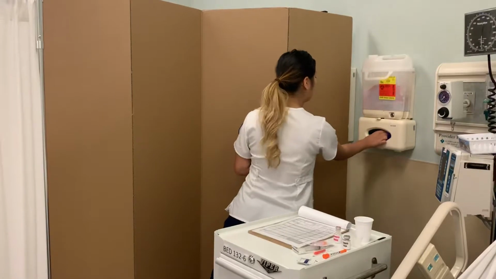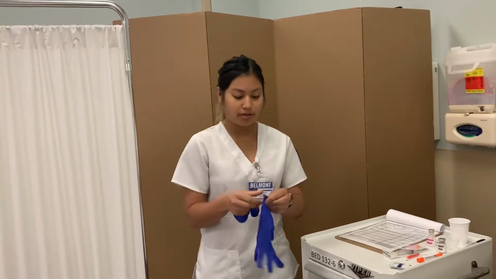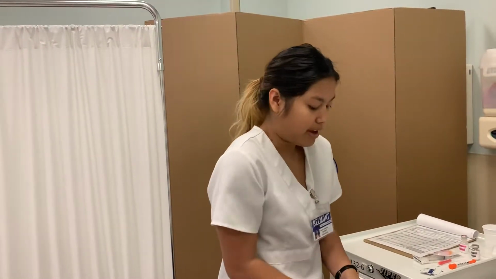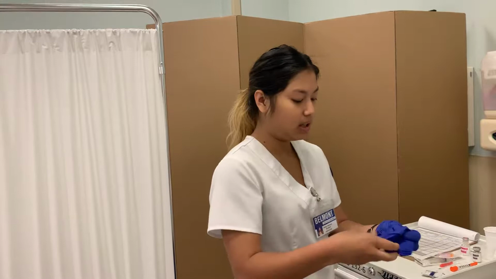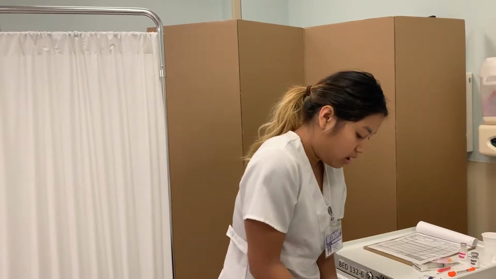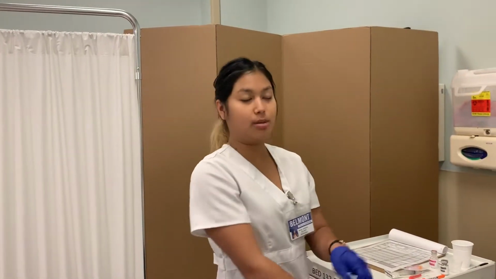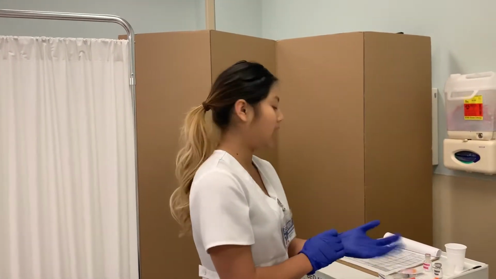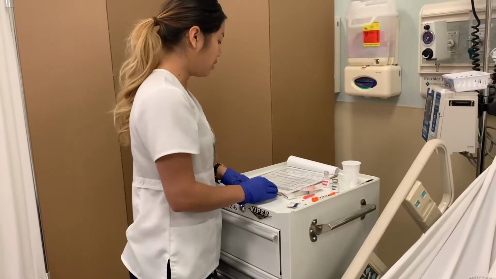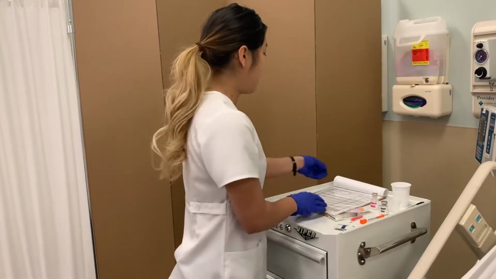I would grab my gloves, make sure that the patient is comfortable, and privacy is provided if needed. And I would explain to the patient which medications I will be administering and why. So we have digoxin, and your levels were 0.5, which is considered low/normal.